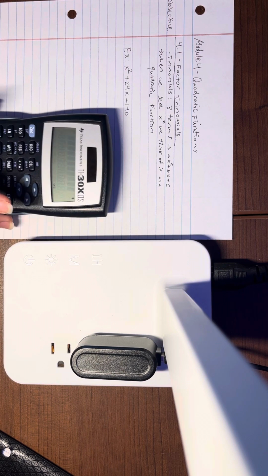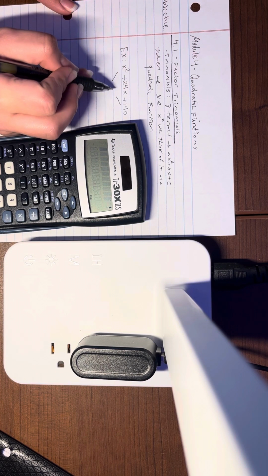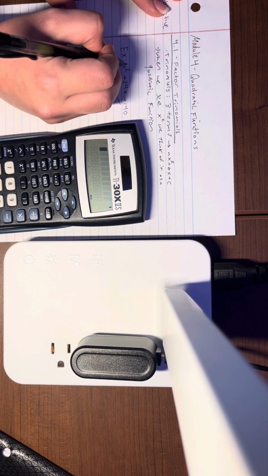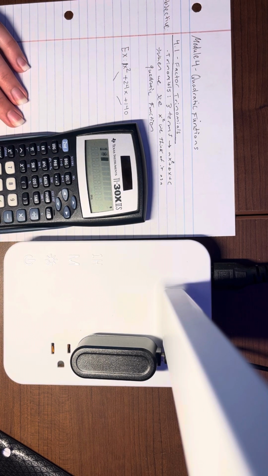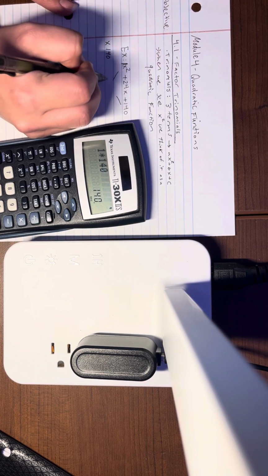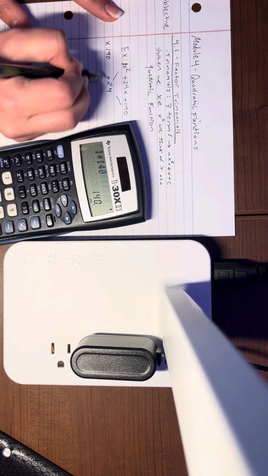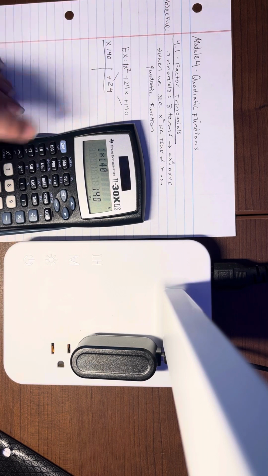So to do this, we're going to get our calculator and we're going to multiply the A and the C term. So for this, it would be 1x squared, even though the 1 isn't there, it's invisible, but 1 times 140. So we're going to do 1 times 140, which is 140. So we're going to write over here 140, and then we're going to want the factors in our quadratic function to add up to 24. So we can go through all of the factors that are similar between 140 and 24.